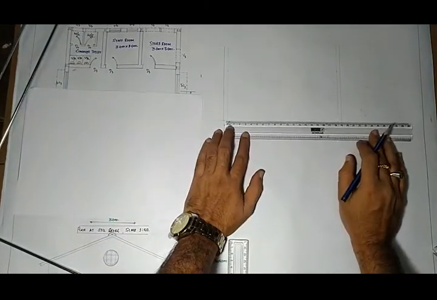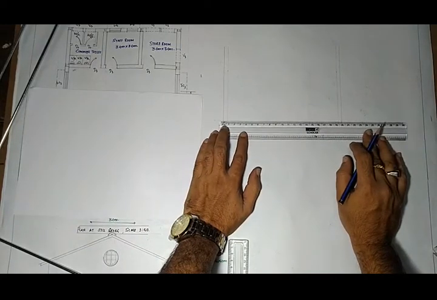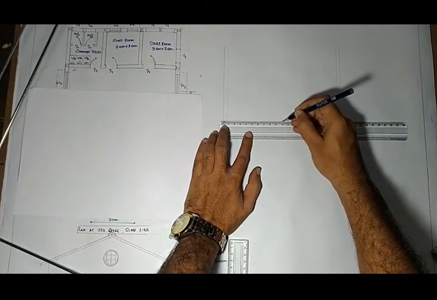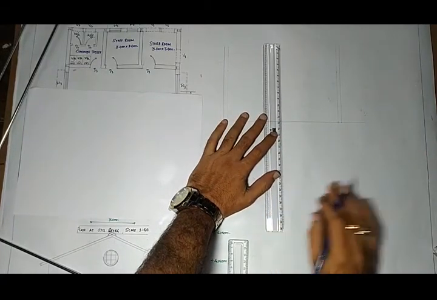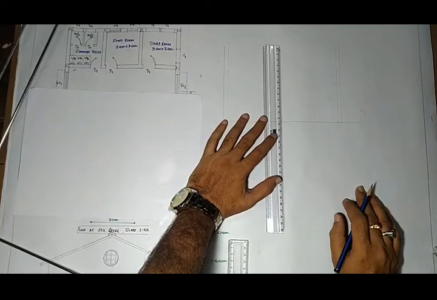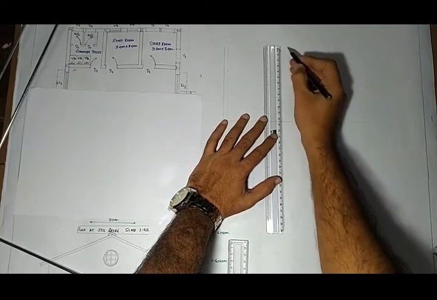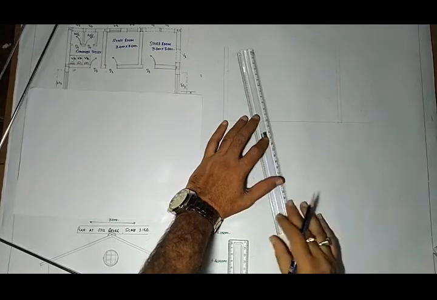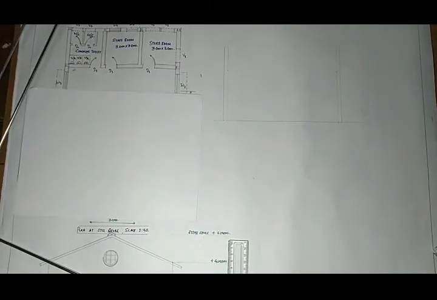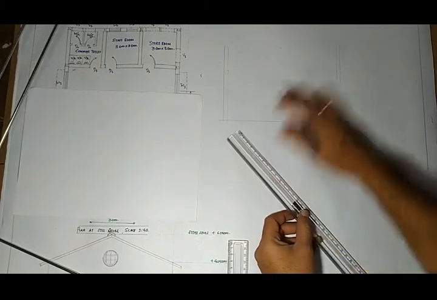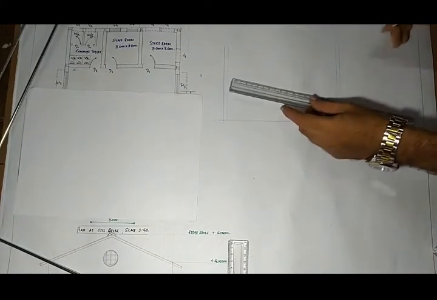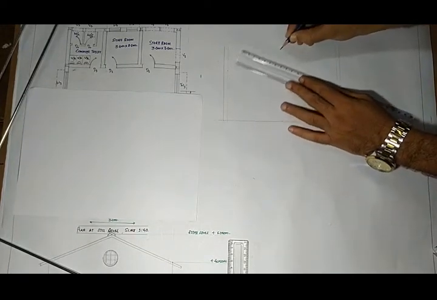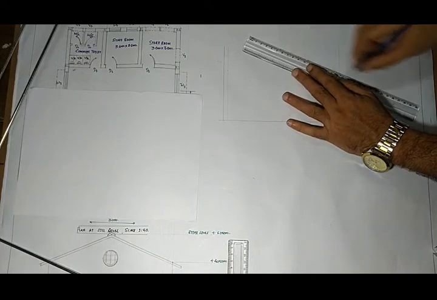And mark the midpoint from this, so it measures 20, so mark 10. So from this end it measures 6.25, nothing but 12.5 here. It will be like this. So here these points are marked and these are extended like this.